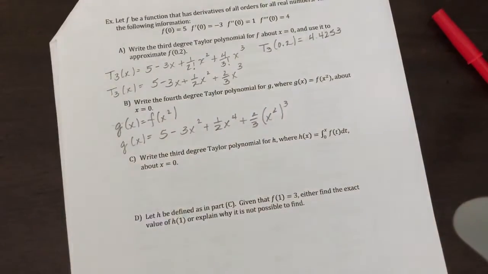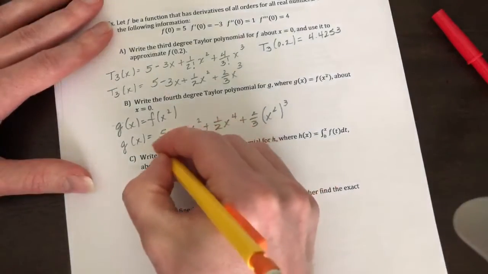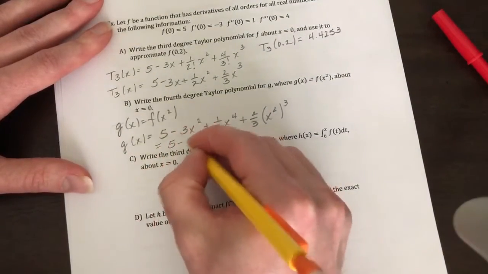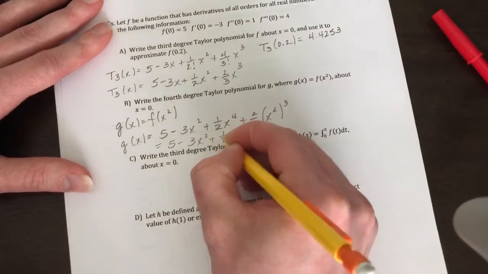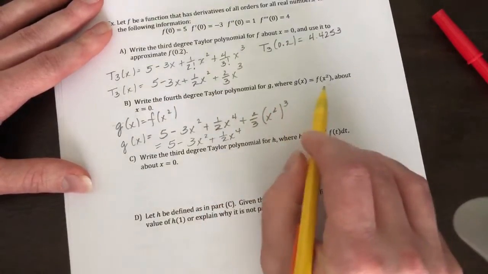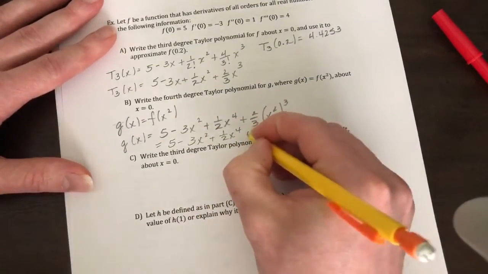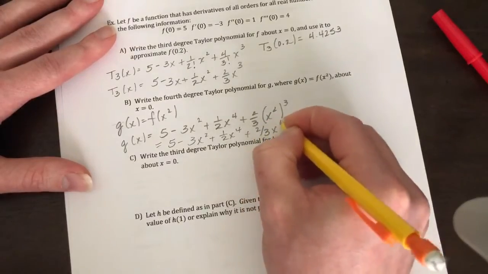When I simplify this, I get 5 minus 3x squared plus 1/2 x to the fourth. Remember, you square a squared, it's to the fourth power. And then we get 2/3 x to the 6th.